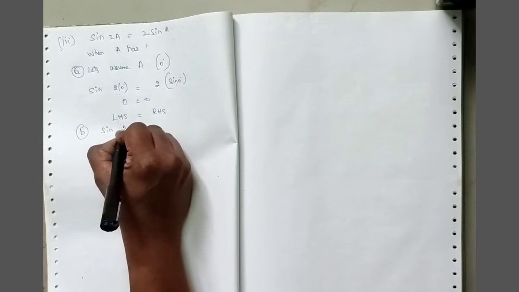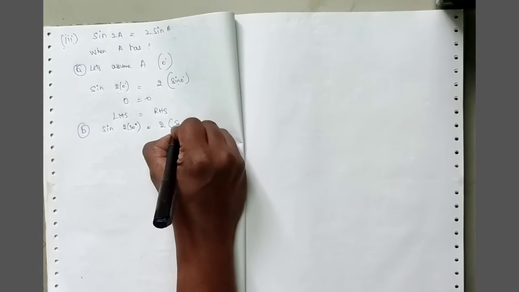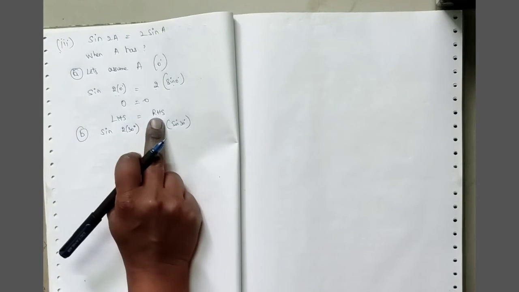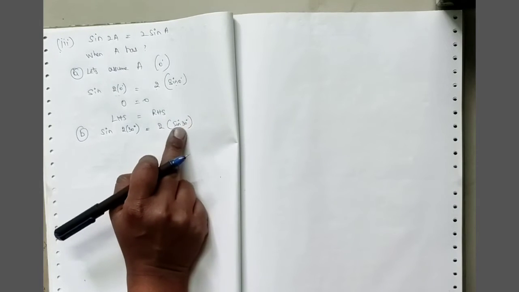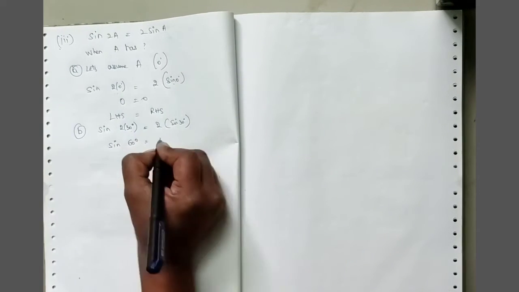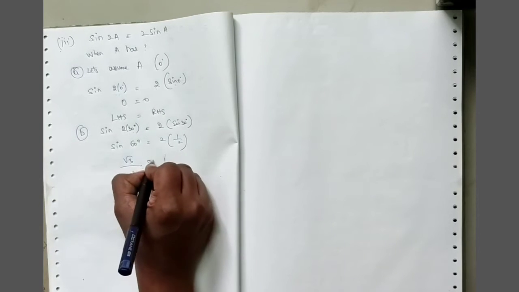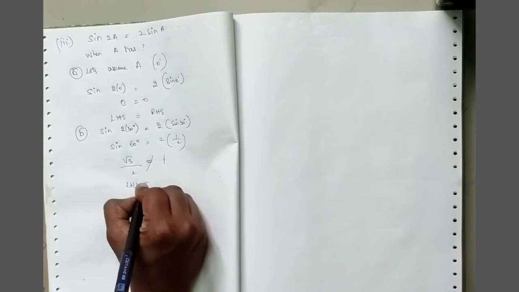Second option, what is given is 30 degrees. So sine of 2 into 30 degrees equals 2 into sine 30. This is the difference between sine 2a and 2 sine a. In 2 sine a, you have to multiply 2 by the whole sine theta, and in case of sine 2a you have to multiply this 2 by the angle. So sine 60 degree is equal to 2 into sine 30, which is 1 by 2. 2 by 2 is going to be 1, and sine 60 is going to be root 3 by 2. So LHS is not equal to RHS, and the second option is not valid.